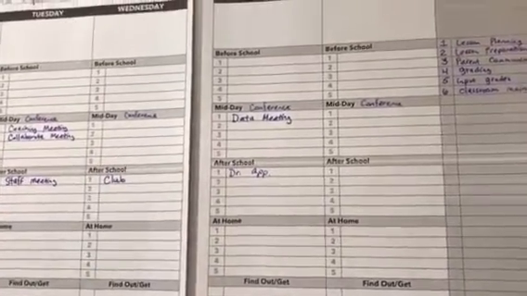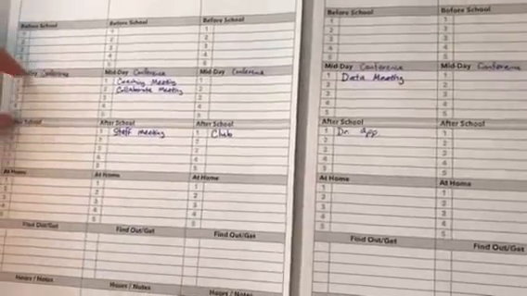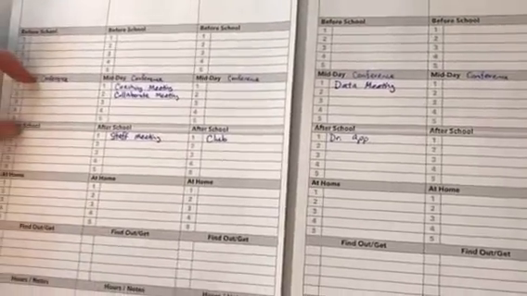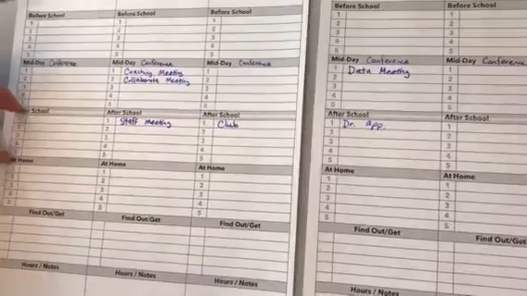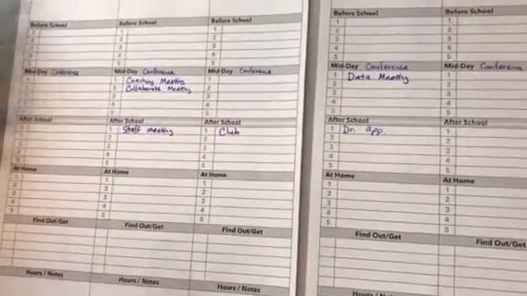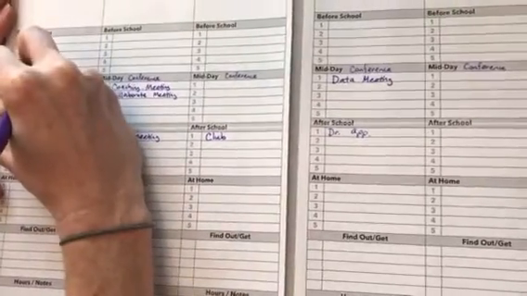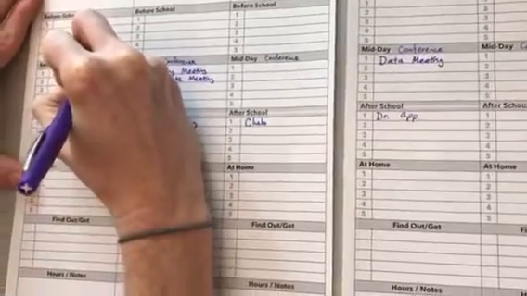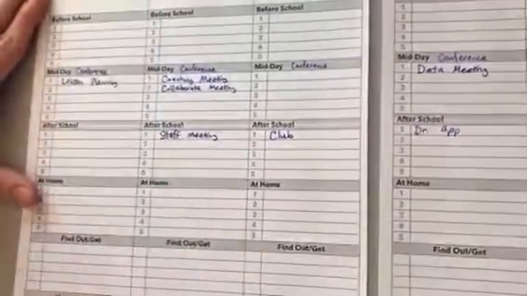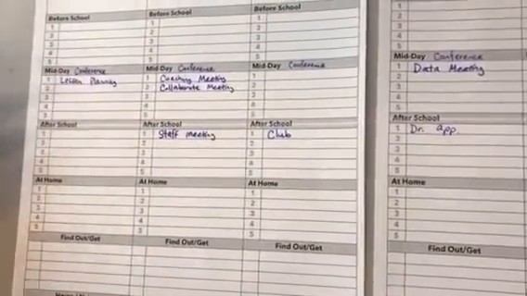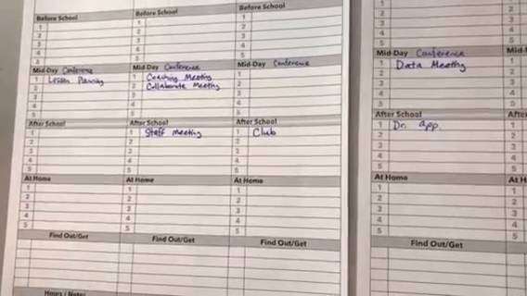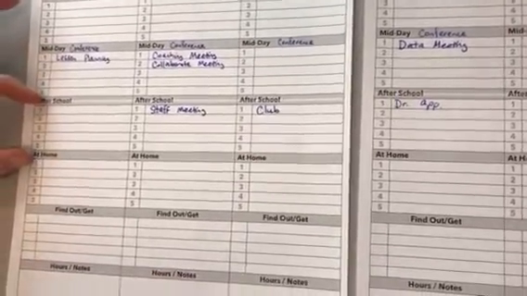Thursday is out for my data meeting, so I'm really thinking Monday looks really good because I don't have anything in my conference period and I don't have anything after school right away. So I could fill in lesson planning on Monday during my conference time, and then I know I'll probably need a little bit of extra time after school to finish up.